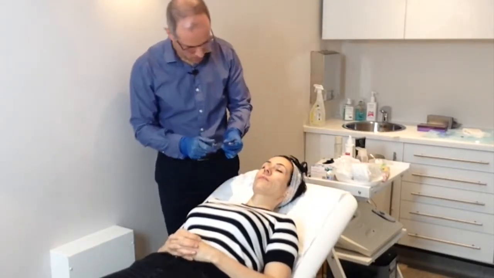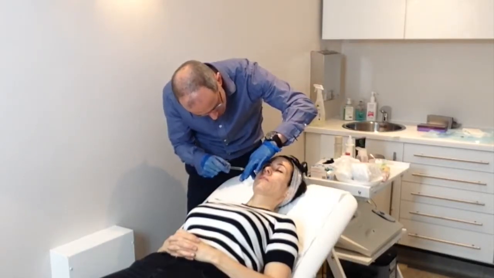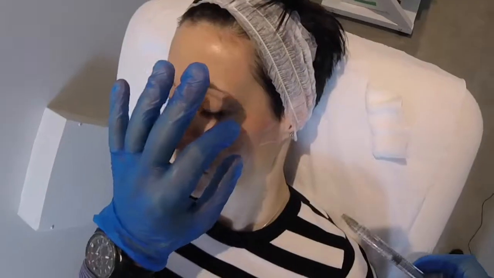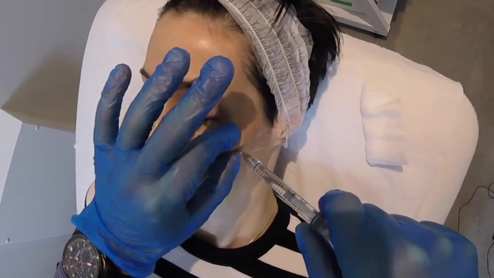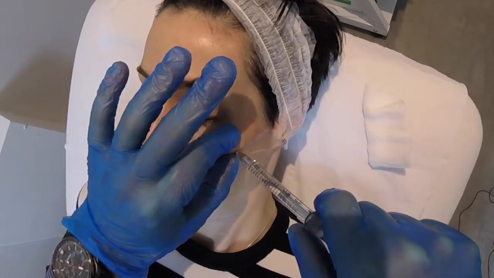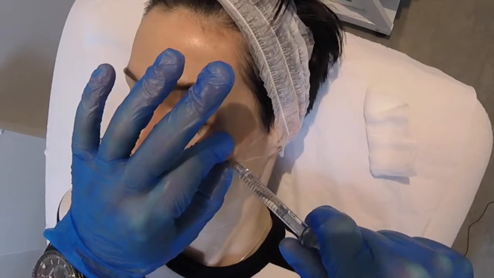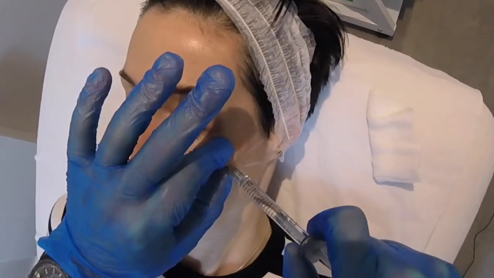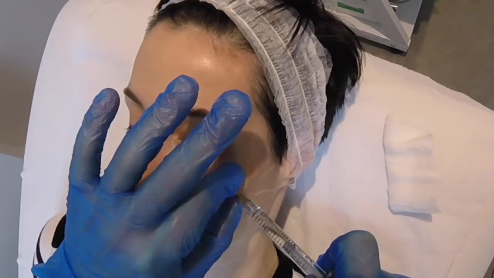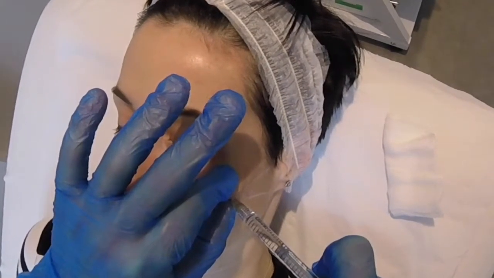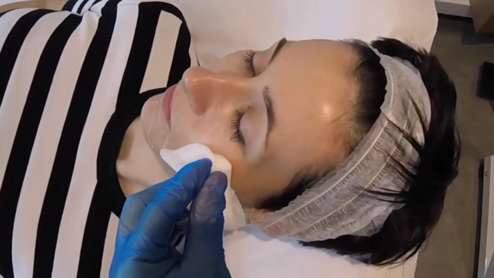I start to work on the cheek with needles. Ready? Pinch the skin. Enter the skin quickly, there is no pain whatsoever. Then here I aspirate, I pull back the plunger and check whether I'm outside the vessels, and then there is a slow injection. All these make the treatment very safe. That's it, immediate result.